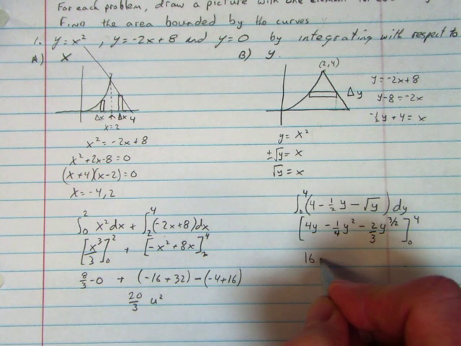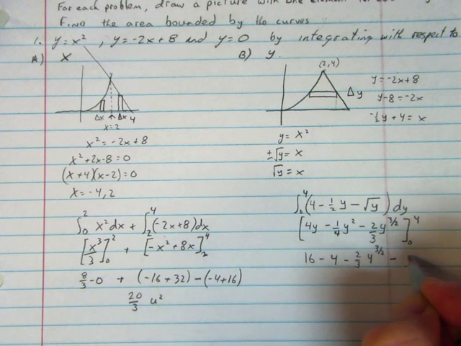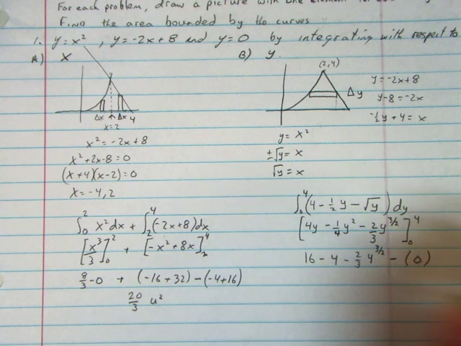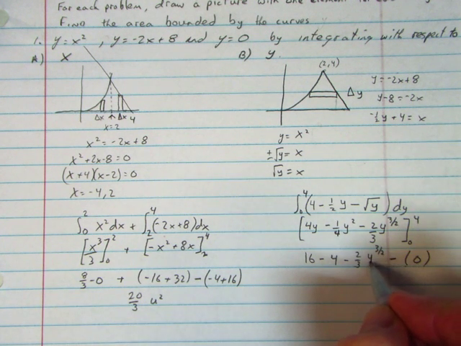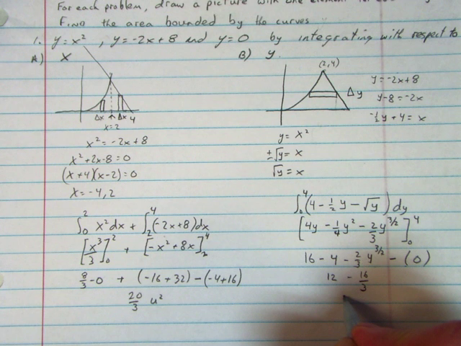Now we'll have 16 minus 4. Now we're going to have to say 2/3 minus 2/3 of 4 to the 3/2, and then we're going to go minus 0. How do we simplify 4 to the 3/2? Well, that's the same as 4 times the square root of 4, which would be 2 cubed. So that will be 8. And then we'll multiply that by the 2/3, so we'll have 16/3. 12 minus 16/3 would be 36 over 3 minus 16, which will be 20 over 3 square units.